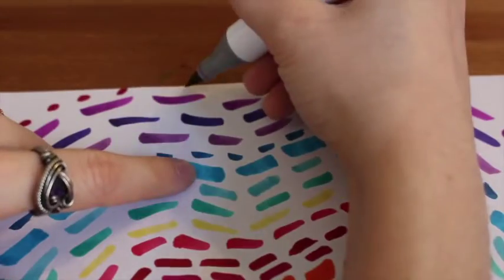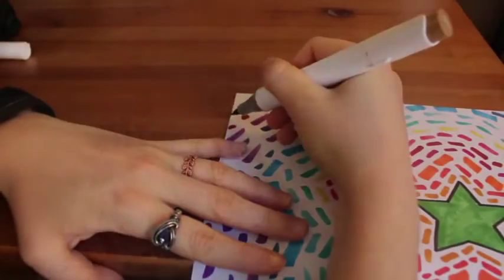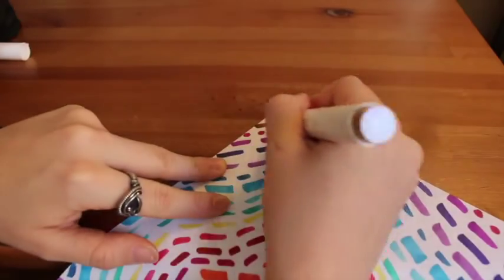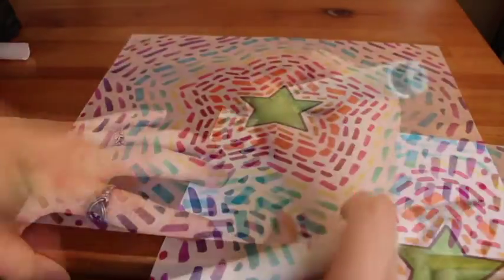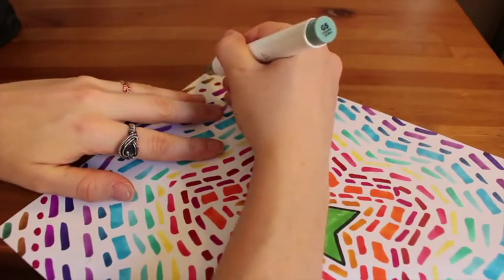Now if you don't want to do this, you don't have to. You could just stick with your dashed or broken lines. But I think that this adds something really interesting to my artwork, and that is variety. Almost done. I just have one more layer of lines.